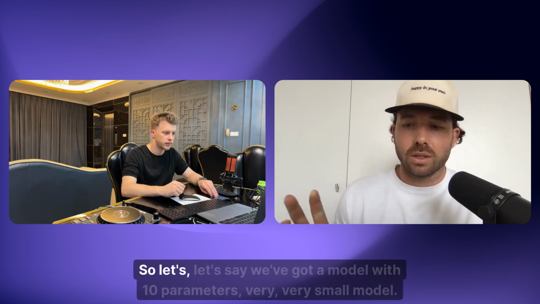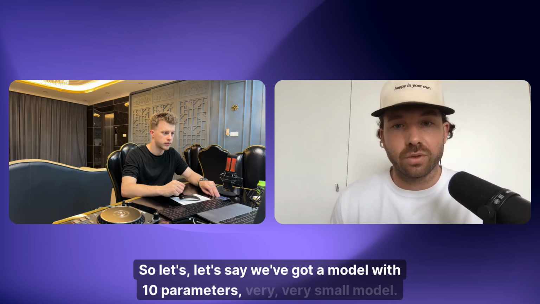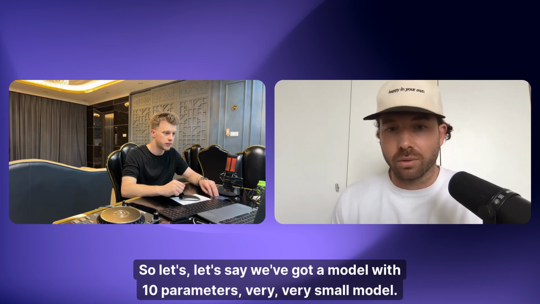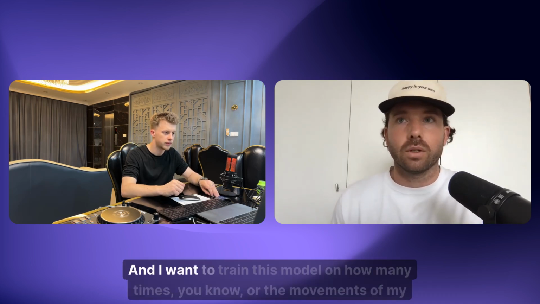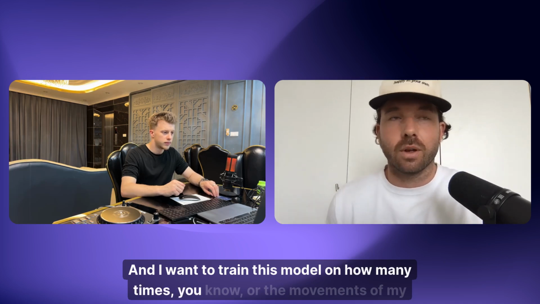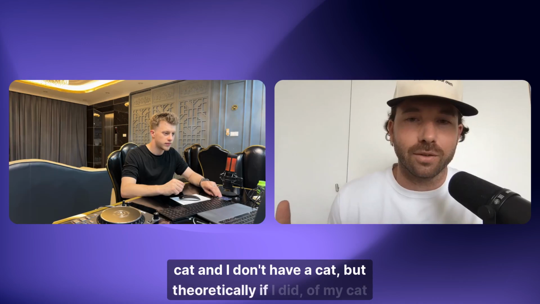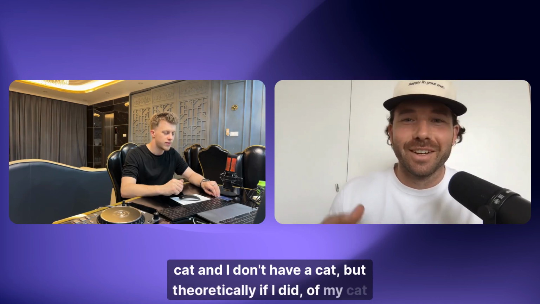So let's boil it down to its simplest form here. Let's say we've got a model with 10 parameters, a very, very small model, right? And I want to train this model on the movements of my cat. I don't have a cat, but theoretically, if I did, of my cat throughout the house, right?